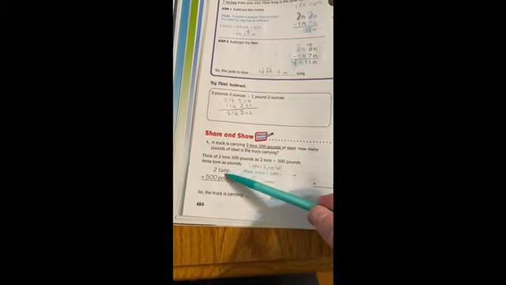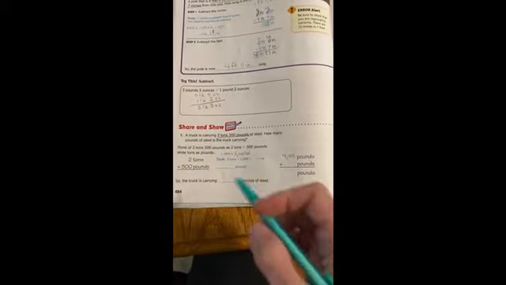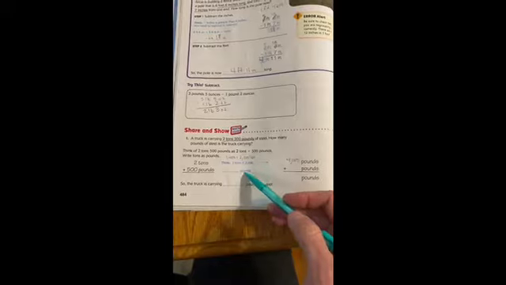So if you think about a relationship, 1 ton equals 2,000 pounds. So when you do that, 2 tons would be 2 times 2,000, which would be 4,000 pounds. 500 pounds stays 500 pounds.